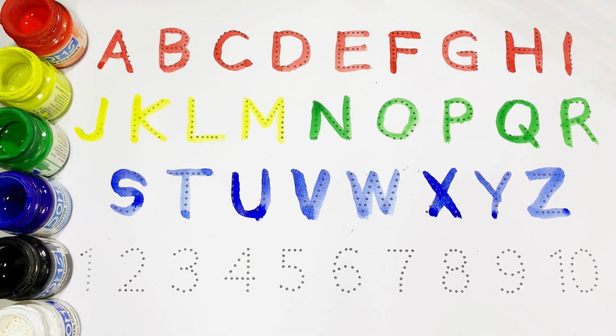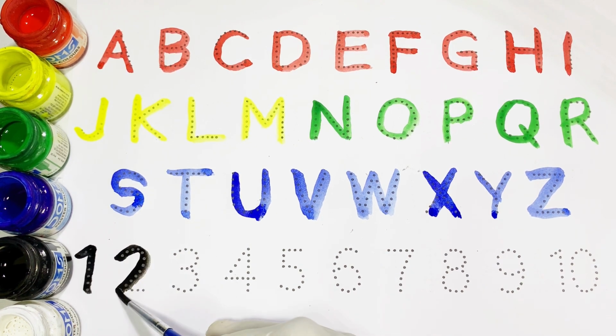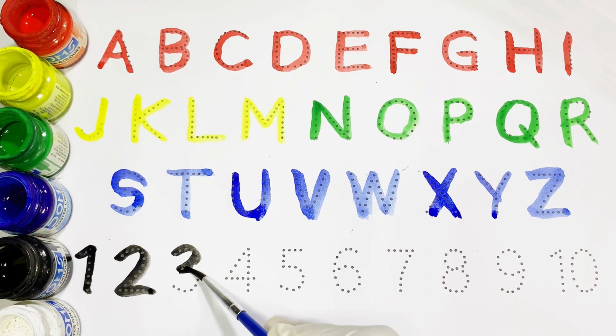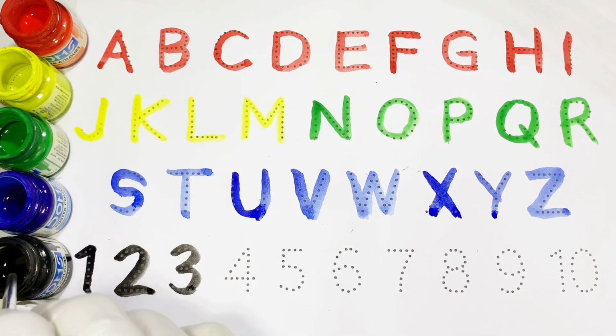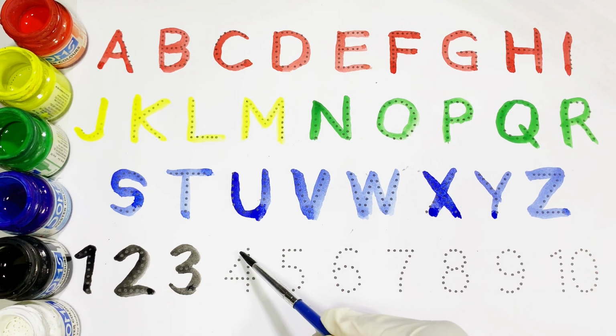And first we draw 1 and use black color. O N E, 1. T W O, 2. 3. T H R E E, 3. 4.